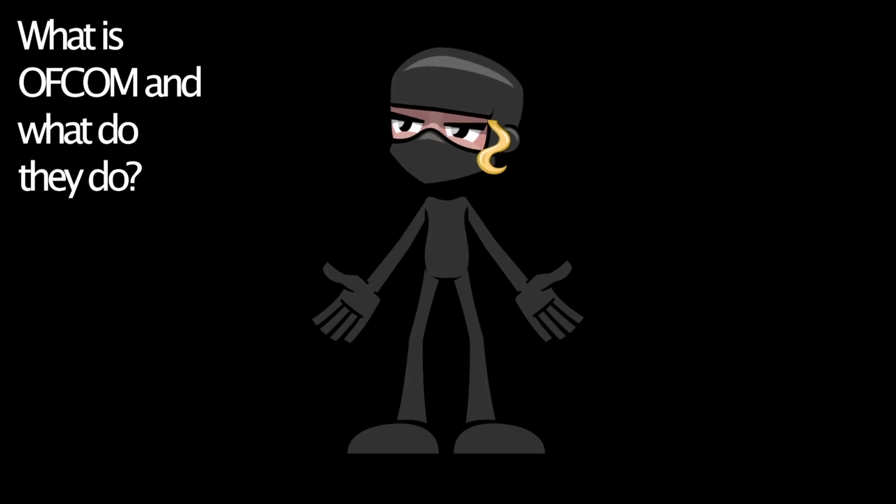Listeners are protected from harmful or offensive material on TV, radio, and on demand. People are protected from unfair treatment in programs and don't have their privacy invaded. The Universal Service goes to all UK addresses six days a week with standard pricing, and the radio spectrum is used in the most effective way.